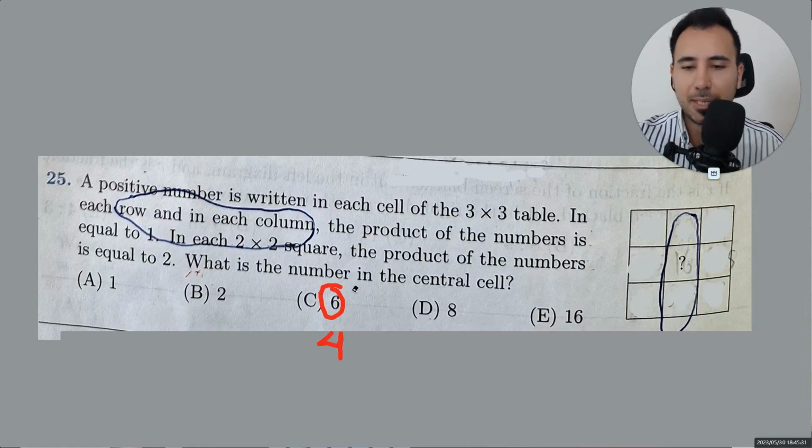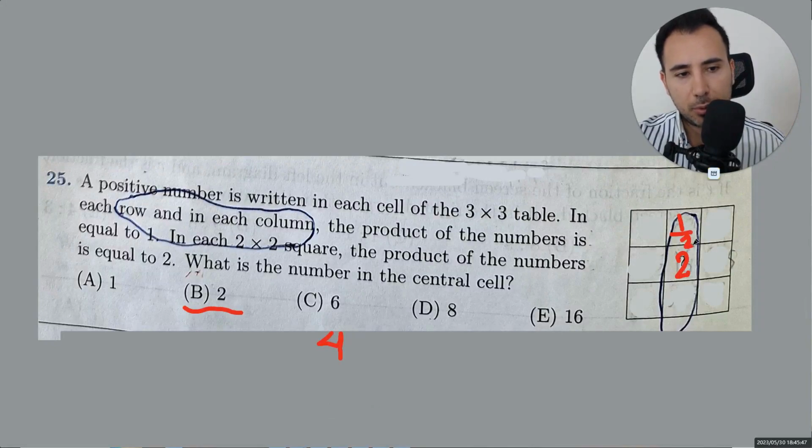So if my theory is right, which one looks like 4? Which one do you think is the same as 4? For example, if I put 2 here, so this one is 1 over 2, this one has to be 1. This one and this one wouldn't be the same.